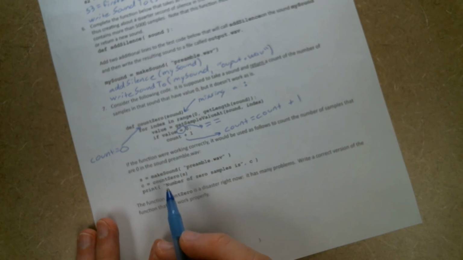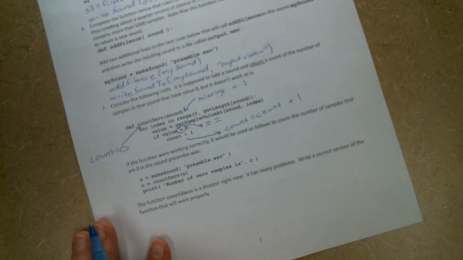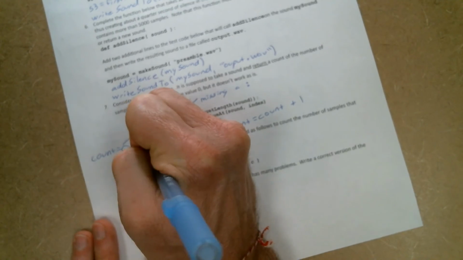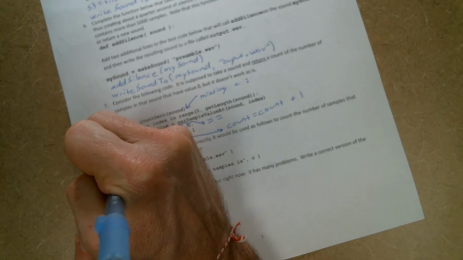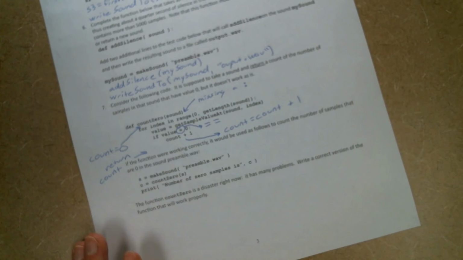Oh, there's one other mistake that I didn't do yet. The other mistake is this is supposed to return the value. We didn't actually return the value. So I'm also going to need a return statement here. I would have got that when we were actually writing out the function, but I forgot to mention it here. So we've also got a return count. Otherwise, it's not going to send back the answer that we need.